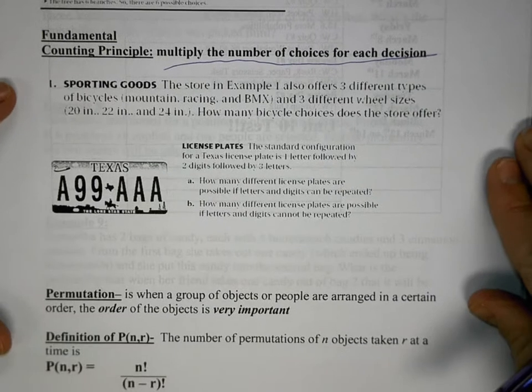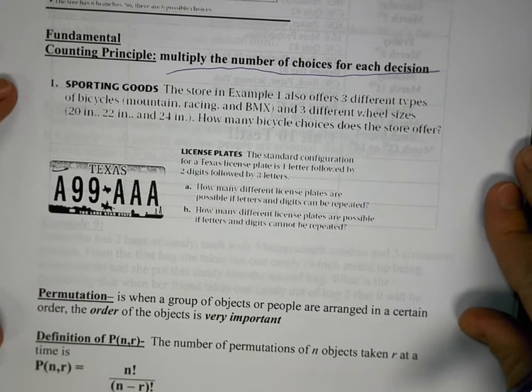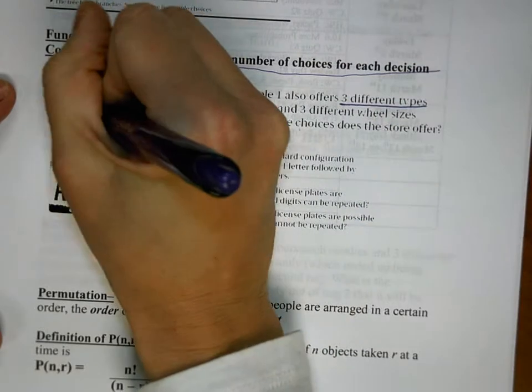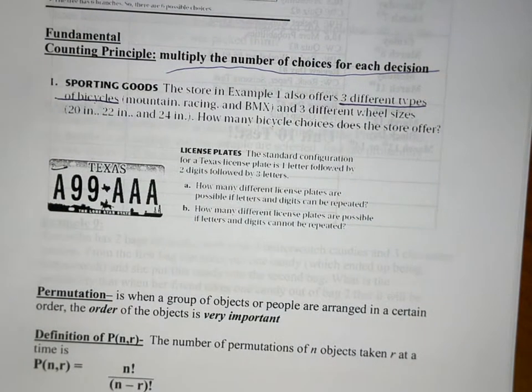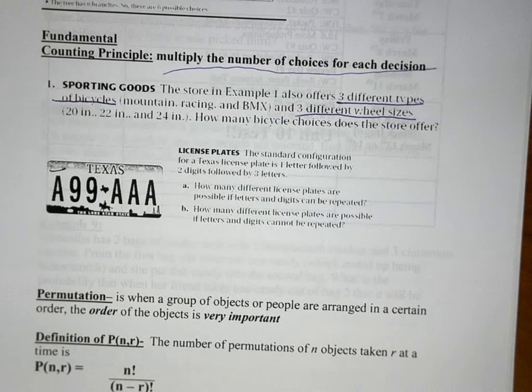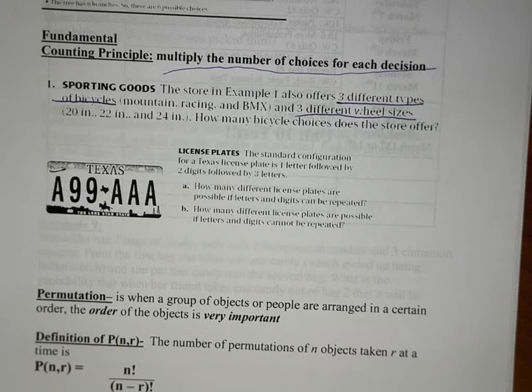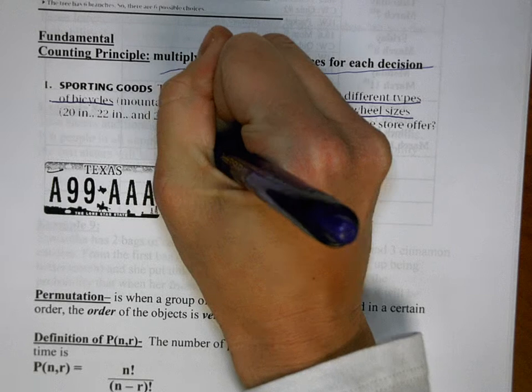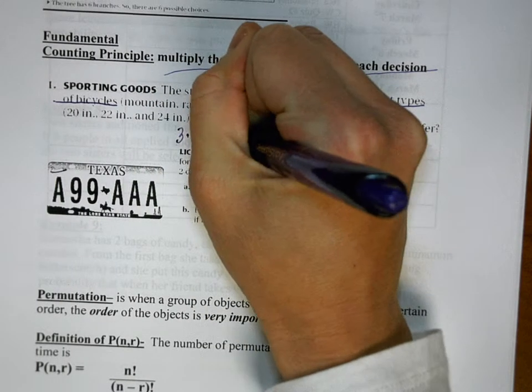It says the store in example 1 also offers 3 different types of bicycles. So I usually will underline my important information. 3 different types of bicycles, which include mountain, racing, and BMX. And 3 different wheel sizes, which are 20, 22, and 24 inch. How many bicycle choices does the store offer? 9. So what would we do? We would go 3 times 3, which equals 9.